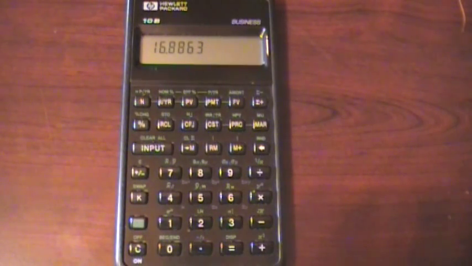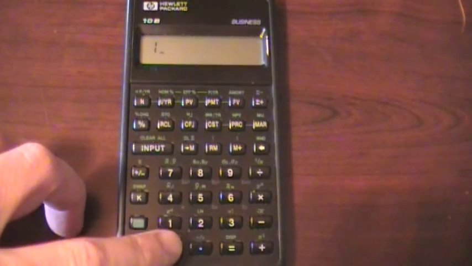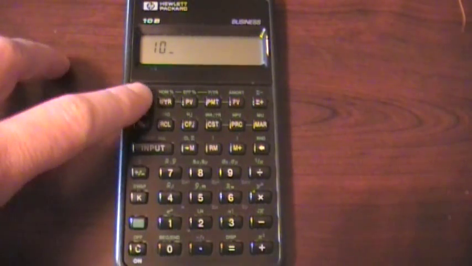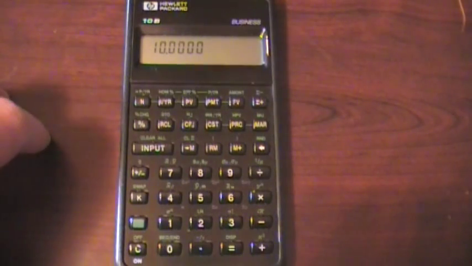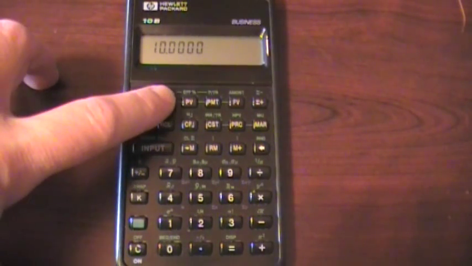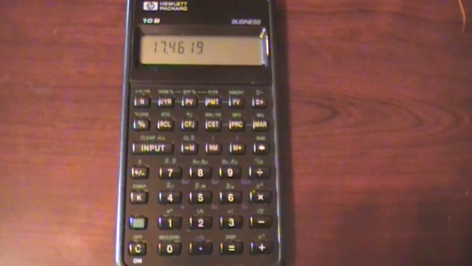Now let's go the other way. Let's say we want to leave our money in for 10 years, and we want to see what interest rate it would take for our $100 to grow to 500. Now we've already entered the numbers in the present value and future value buttons, so we can just leave them. So we hit 10 and the number of periods, and then we just hit the interest rate button to see that the account would have to earn 17.46% interest for our $100 to grow to 500 in 10 years.